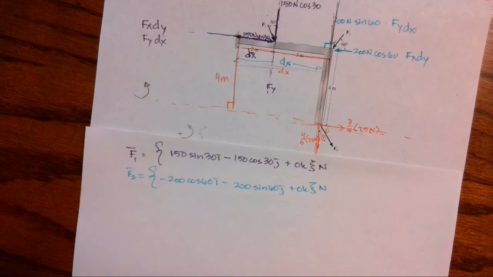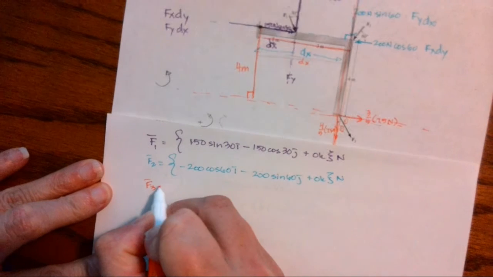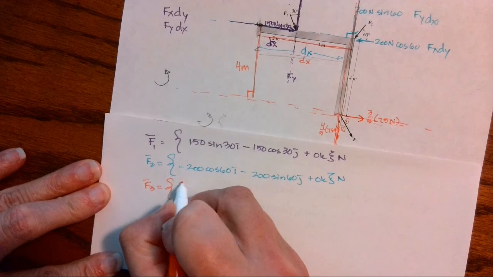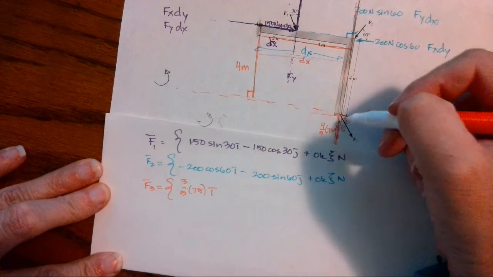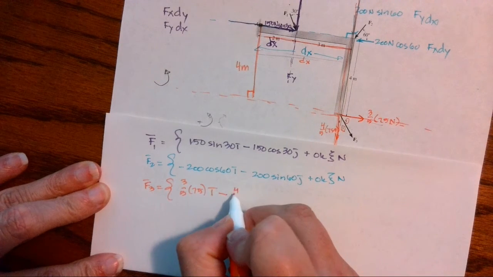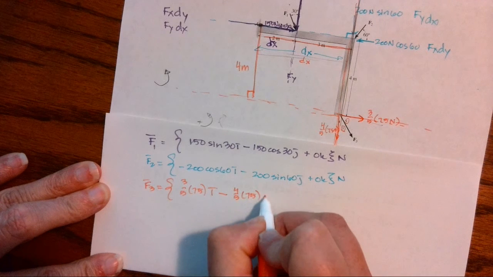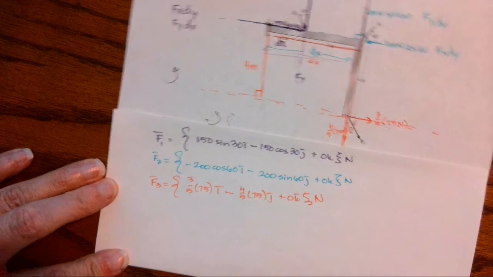When I look at force 3, my x is going to the right, so it's positive. So I have 3/5 times 75 i. My y component is going down, minus 4/5 times 75 j plus 0k, and all of this is in units of newtons.